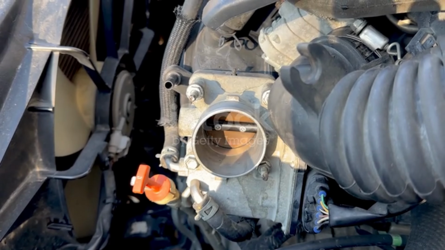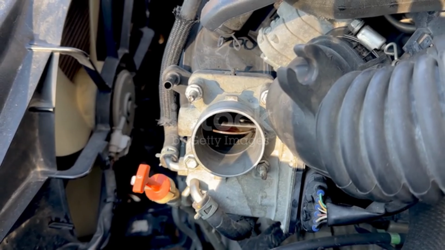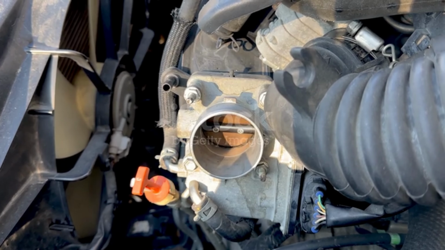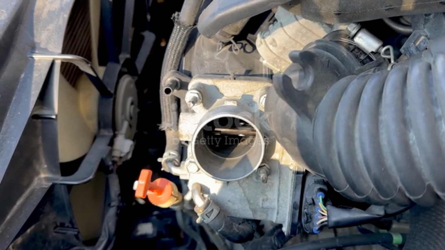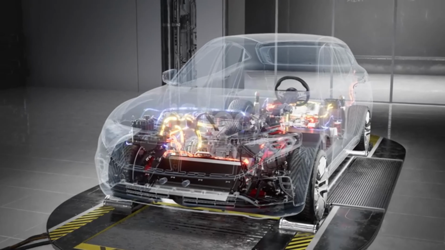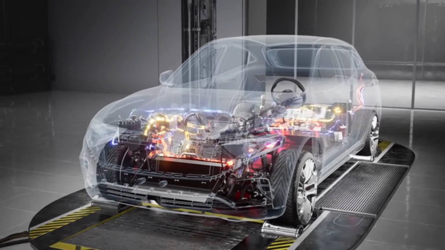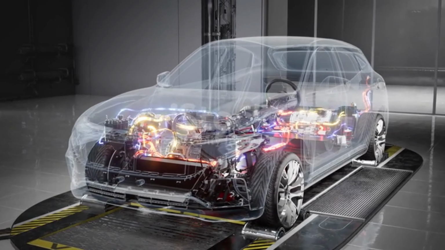In simple terms, the ECU has detected that the electronic throttle control motor is not getting enough voltage to operate properly. This system controls the throttle valve electronically, drive-by-wire, which regulates how much air enters the engine for proper combustion and performance.